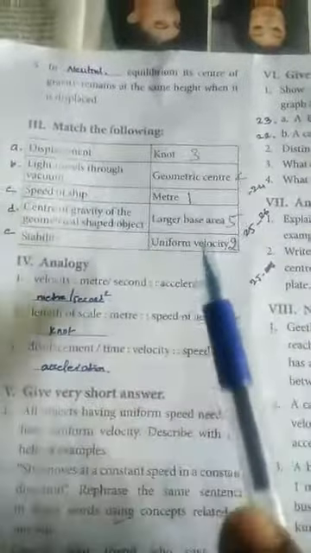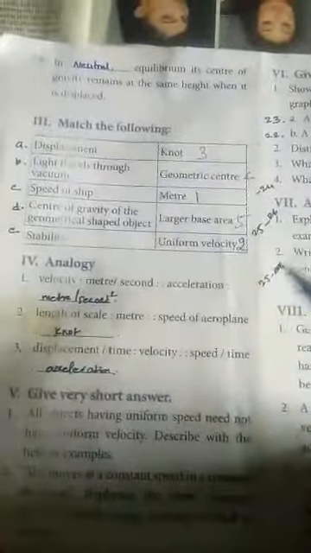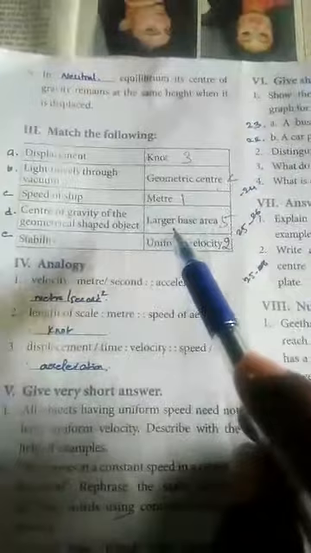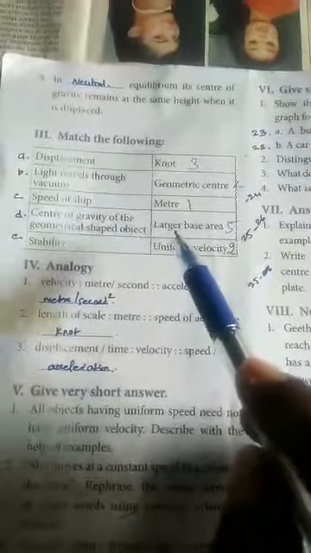Now match the following. The unit of displacement is meter. Light travels through a vacuum with uniform velocity, 3 × 10^8 meters per second, a constant value. The center of gravity of an object of regular geometrical shape is its geometrical center, while for an irregular shape it varies. Stability means a large base area; with a smaller base area the object is unstable.